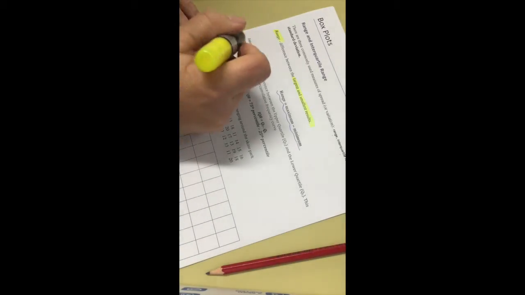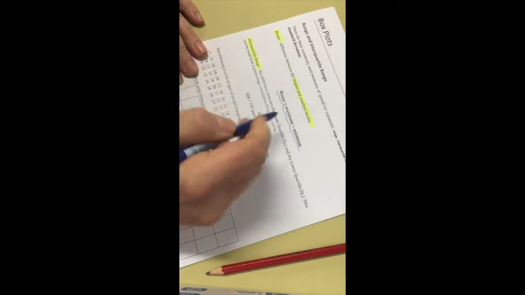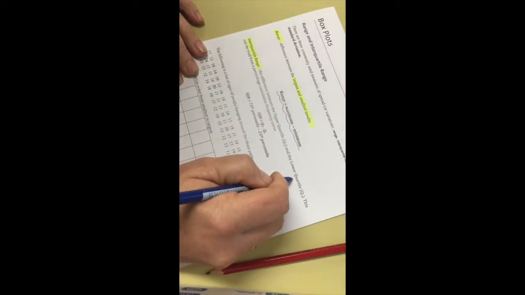If we look at the term range, the range is the difference between the smallest and the largest, and the formula that we use is the maximum number subtracting the minimum number. When we're talking about the interquartile range, we'll be talking about the difference between the upper quartile and the lower quartile. This is achieved by subtracting the lower quartile from the upper quartile.